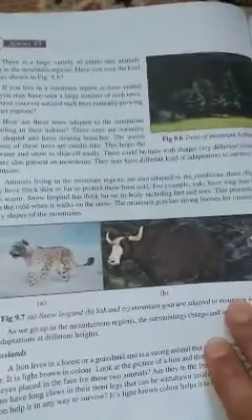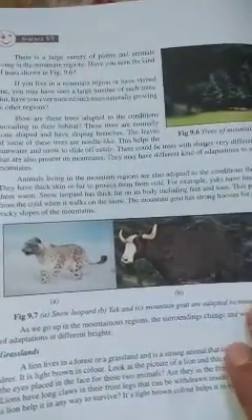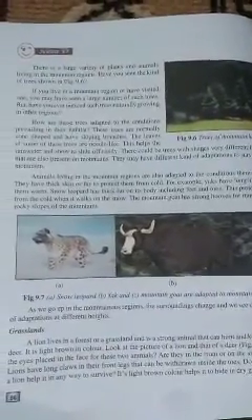The mountain goat has strong hooves for running up the rocky slopes of the mountains. And on the mountain regions, the surroundings change, and we see different kinds of adaptations at different heights on the mountain range.